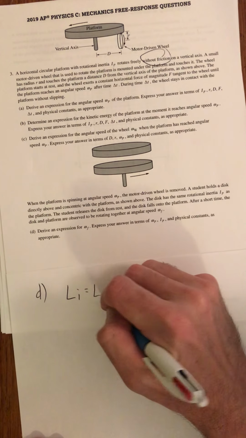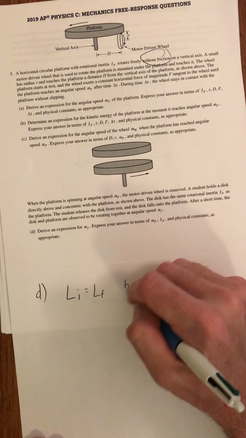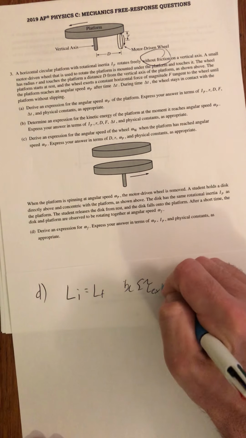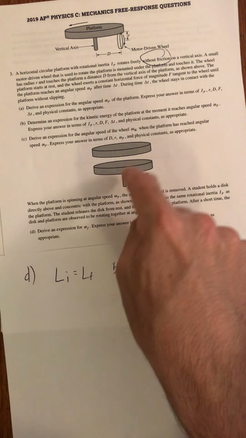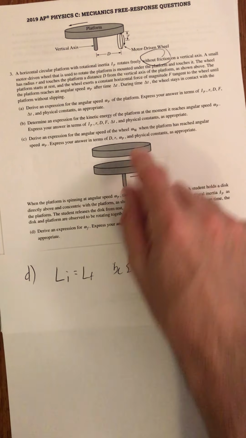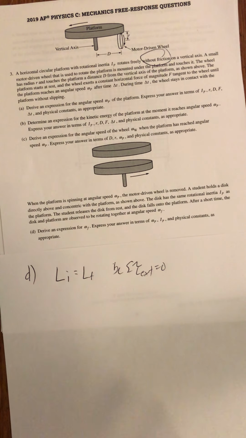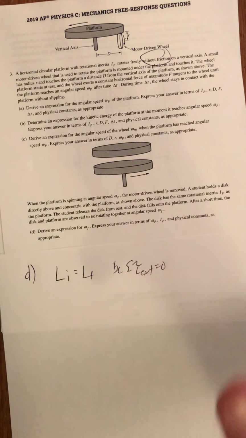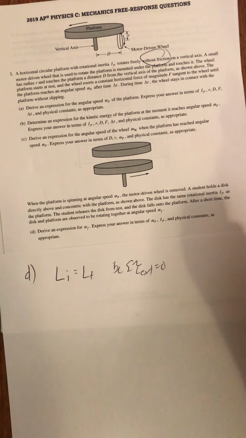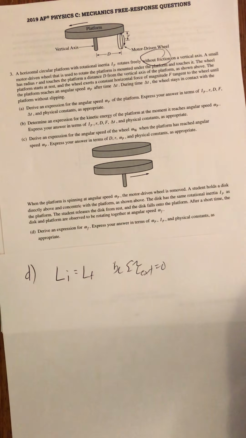Li is equal to Lf because the net external torque is equal to 0. Why is that? Not that there's no torque. There's actually torque due to the kinetic friction between these two over the time that they're coming together. So they slip for a bit, and then when eventually this thing slows down and that speeds up, they'll snap together at some omega, and that is omega f.